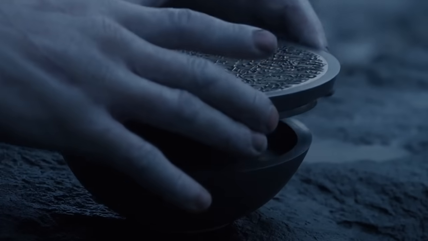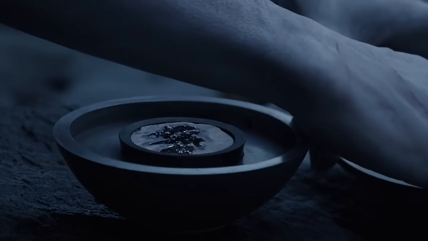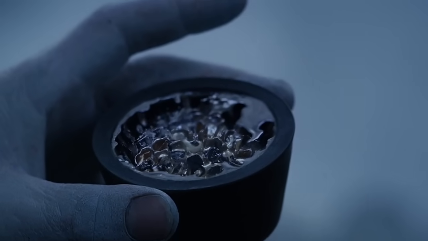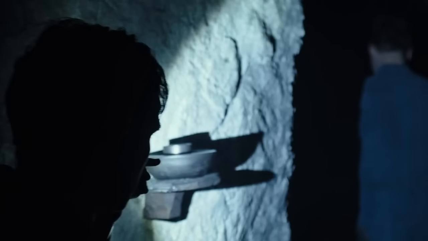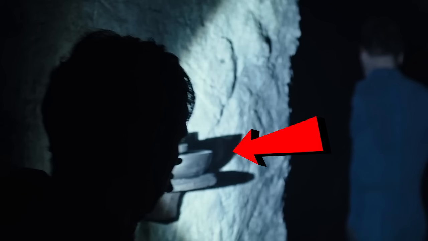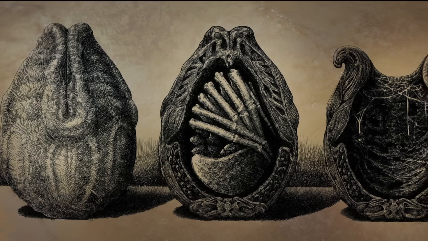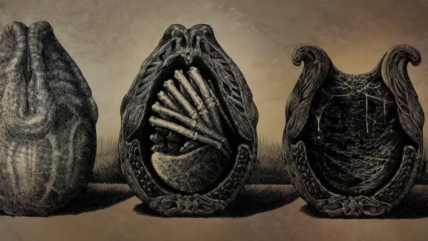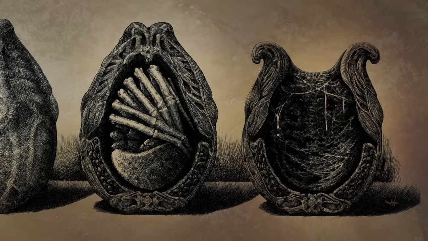To summarize, this cup in the opening sequence contains the blood of the first deacon, a substance that possesses a unique ability to create new life forms. What you're about to hear next is my theory, and I may be wrong here, but in the Alien Covenant deleted scene, David seems to have the same cup. If it turns out to be true, and if it is the same cup as in Prometheus, David most definitely used it in the process of creating xenomorph eggs.